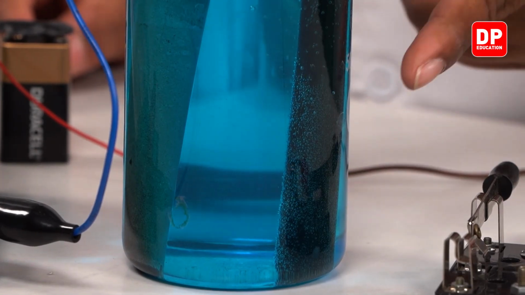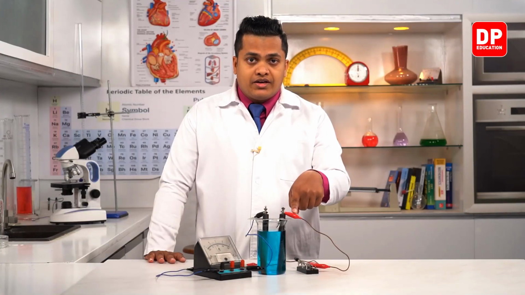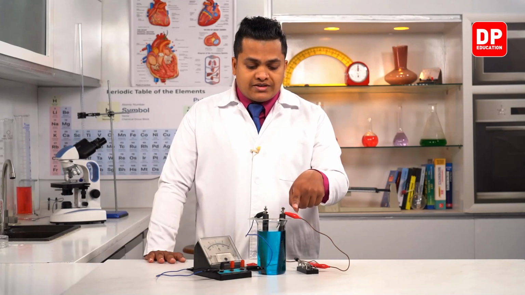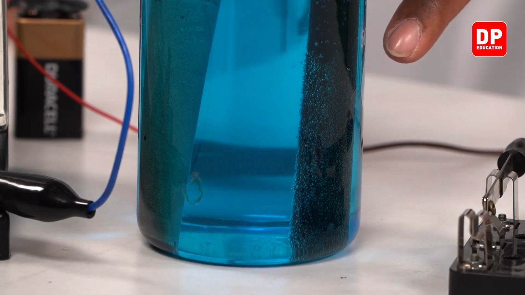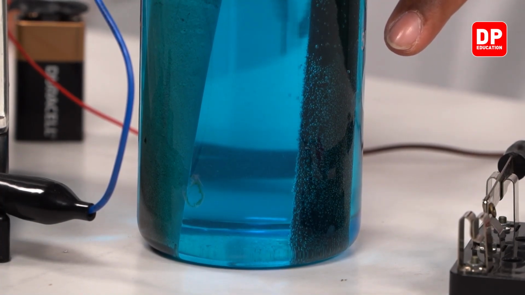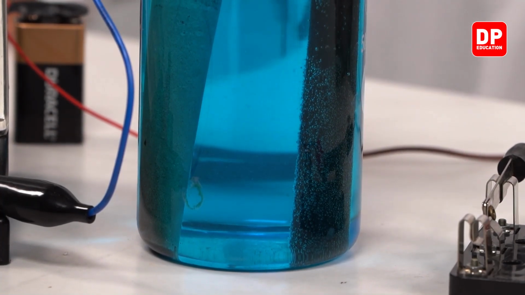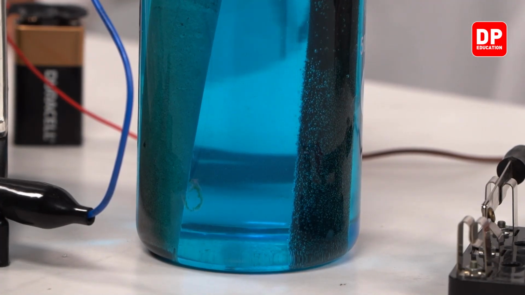However, my dear children, within the solution, this is the red color terminal. Red color terminal is the positive terminal, right? So the positive terminal is going to emit, see, gas bubbles. So it's emitting gas bubbles. Positive terminal is emitting gas bubbles, right?